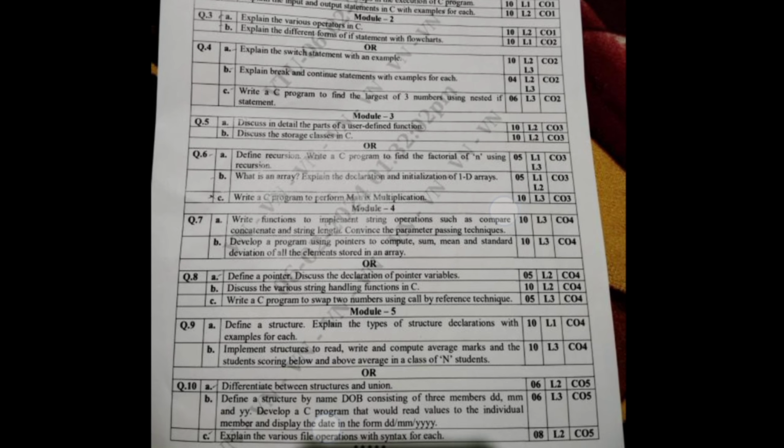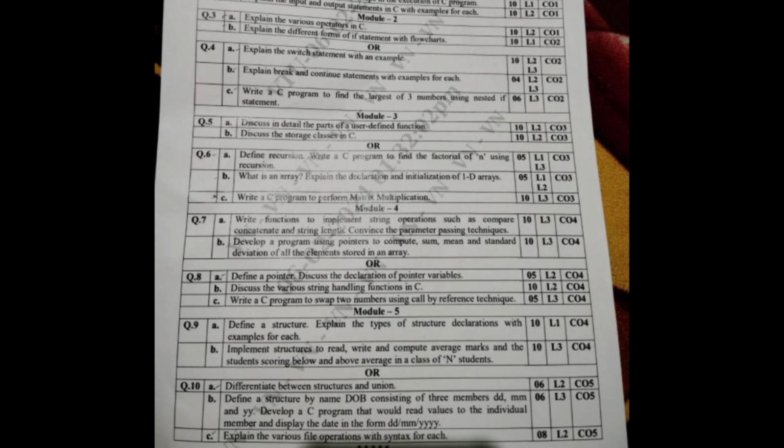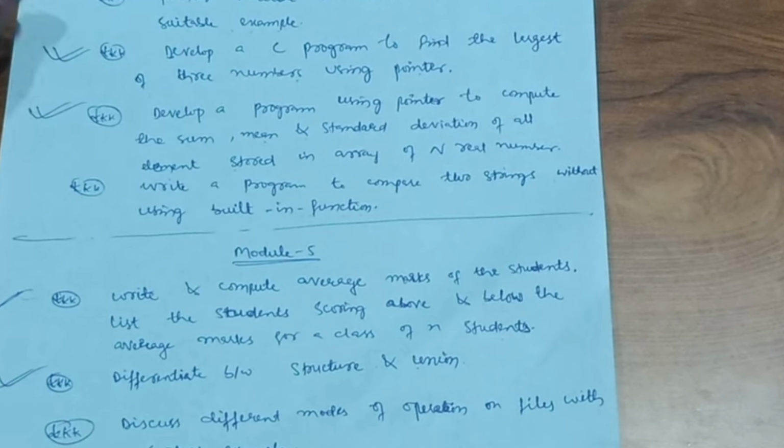Then if I go to module 5: differentiate between structures and union, a 6 marks question, and explain the various file operations with syntax for each, which is 8 marks. So 14 marks again from this package. So 64 plus 8 is 72, plus 6 is 78. So 78 marks are from my passing package, and that is really a great achievement.